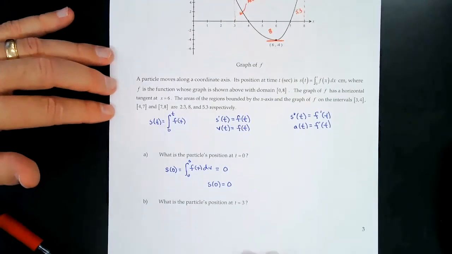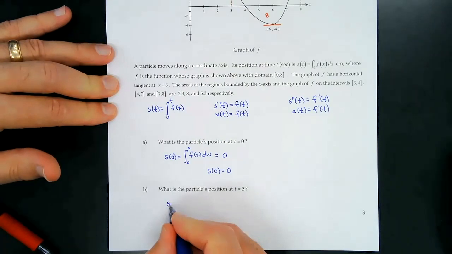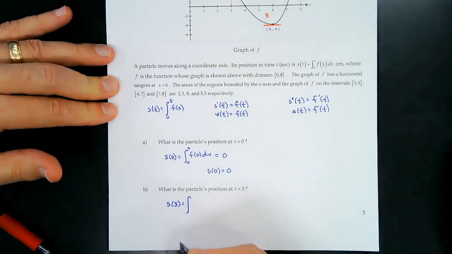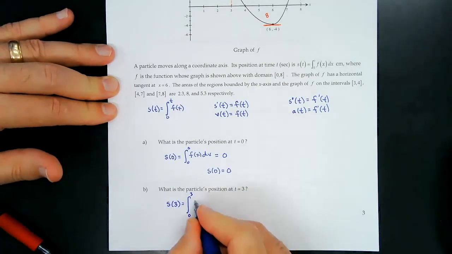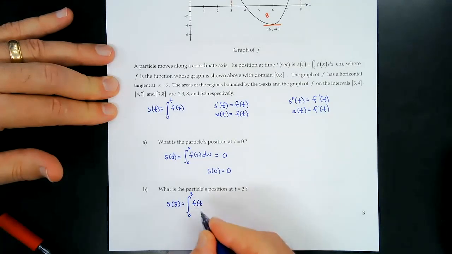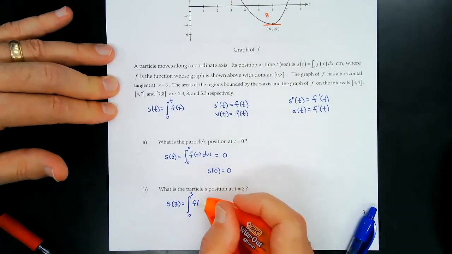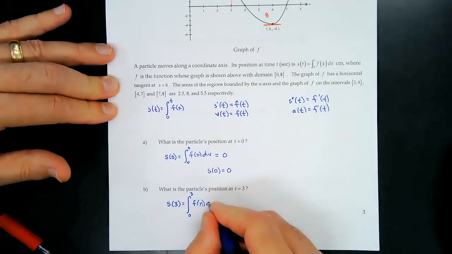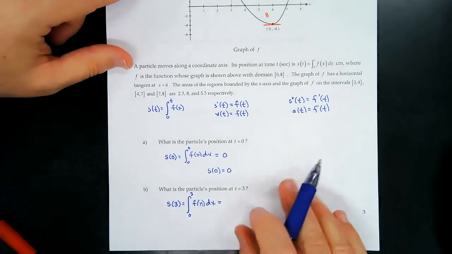And then the next one is, what is the particle's position at t equals 3? That would be s of 3, and that would be the integral from 0 to 3 of f of x dx, because we can use just f of x here. We've got to find the integral from 0 to 3.